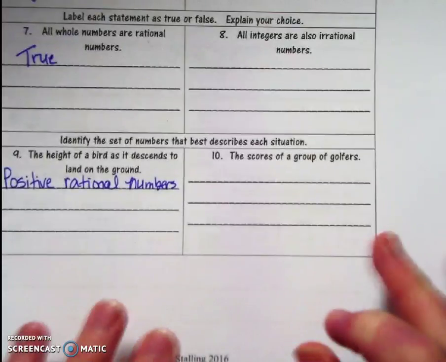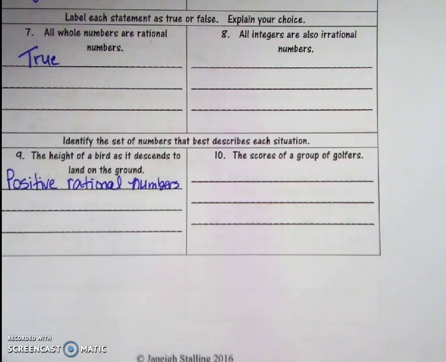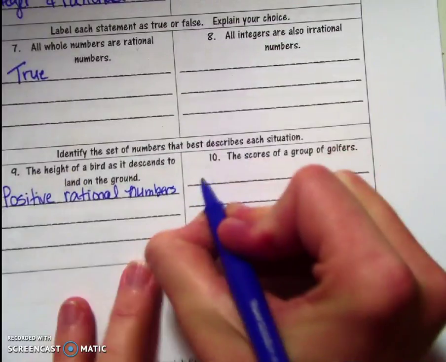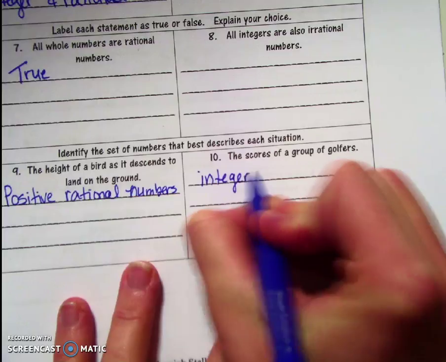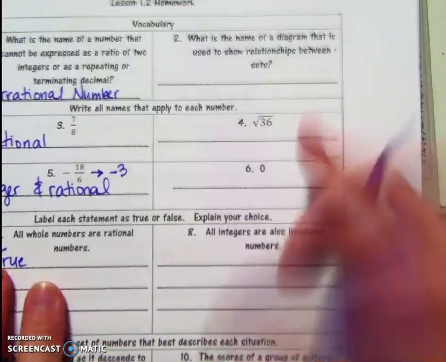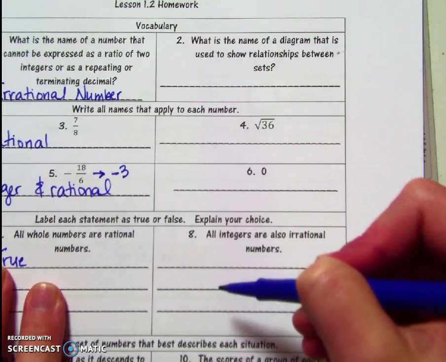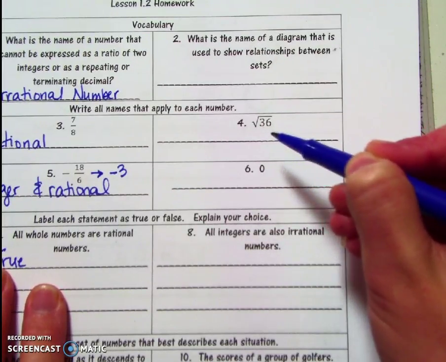And then number 10, if you've never played mini golf or golf, this one's kind of tricky. This one says the scores of a group of golfers. Who can tell me how you score golf? Is your score only positive? Your scores can be negative. So what types of numbers are positives and negatives? Integers, because you can't score 8.5 in golf, right? You're going to score an 8 or you're going to score a negative 8. So this one's integers. So that leaves you with just 4 to do on your own. So make sure you take care of that. 2, 4, 6, and 8. On 4, you better simplify it first.